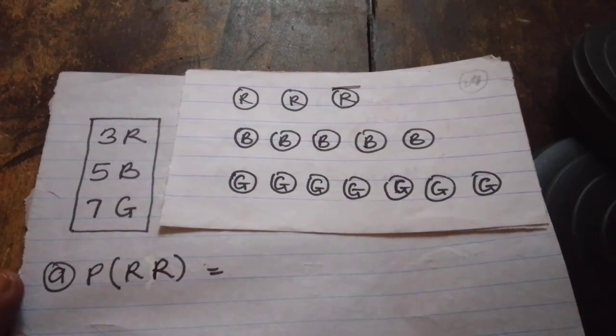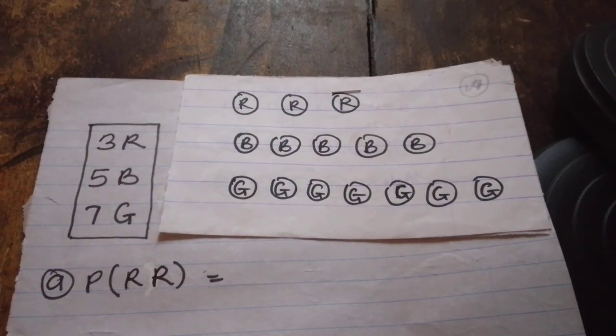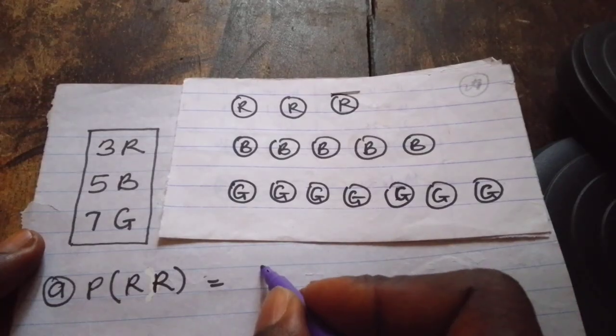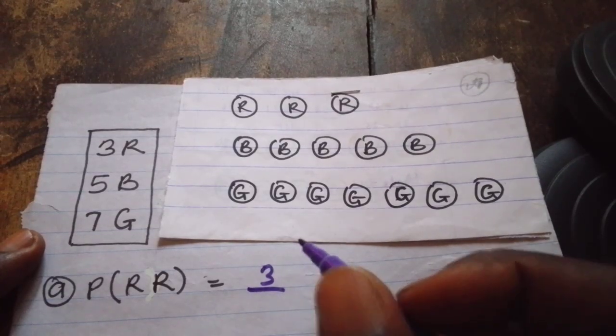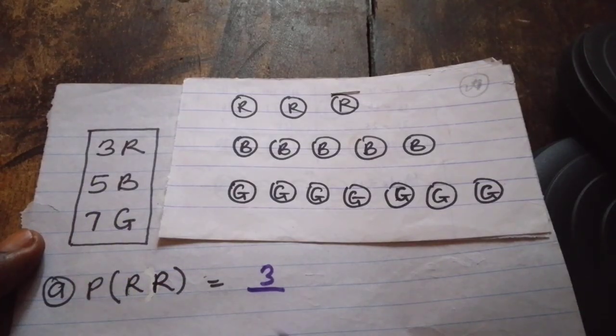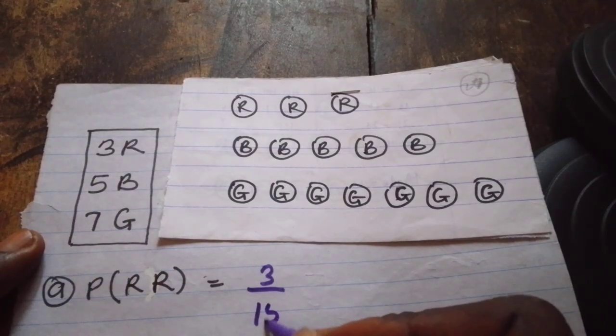So now the probability of picking the first ball here to be red. How many red balls do we have here? We have 3 over the total number of balls, 3 plus 5, 8 plus 7, which is 15. 3 over 15.